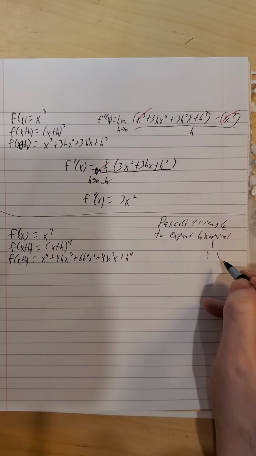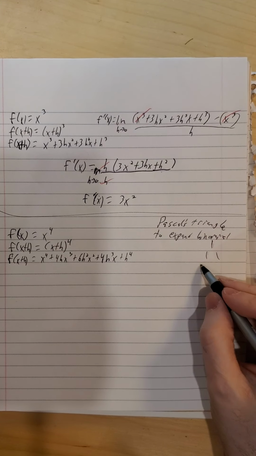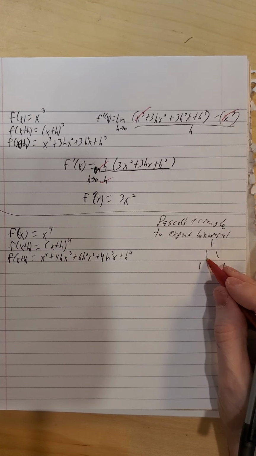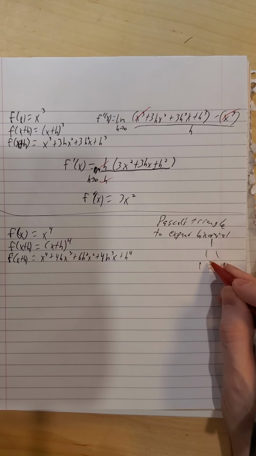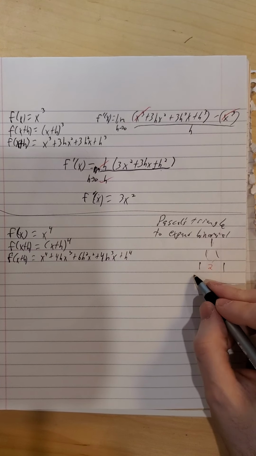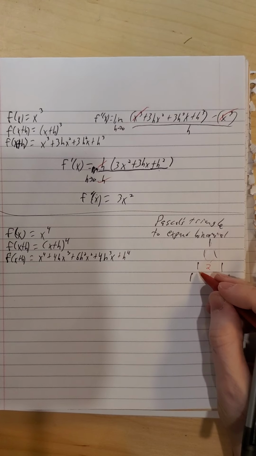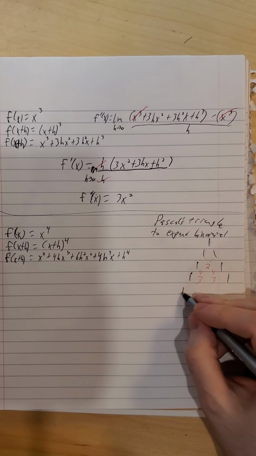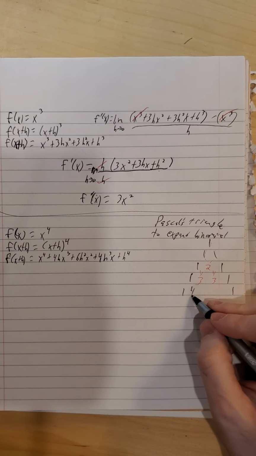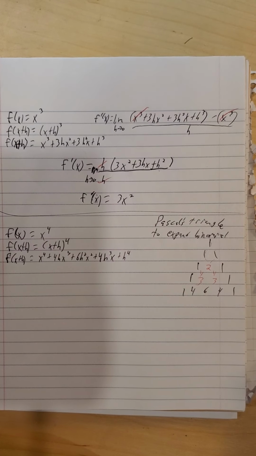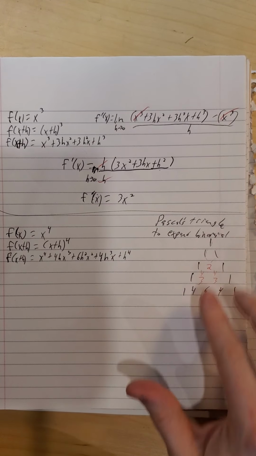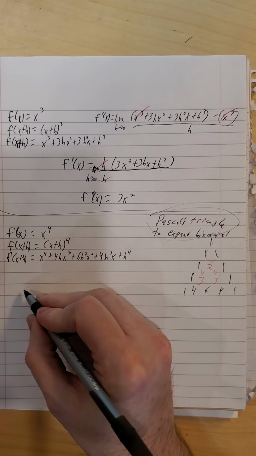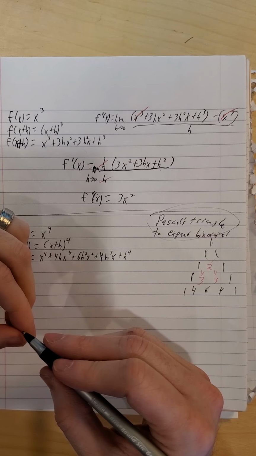Pascal's triangle basically starts with this little triangle of ones, and each row you add another pair of ones on the ends, and then every number after that is the sum of the two diagonally above it. So there's where we're getting our 4, 6, and 4. Again, it's just a nice little shortcut, something to check out if you have a moment.